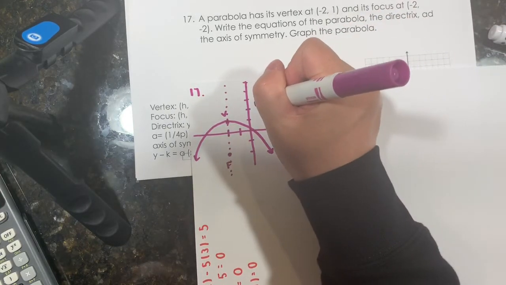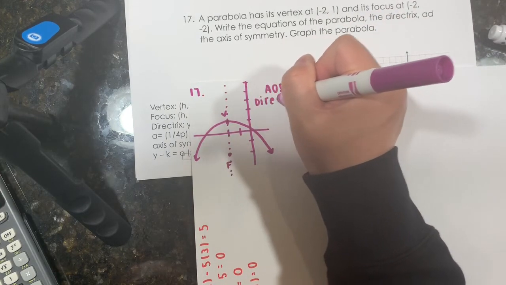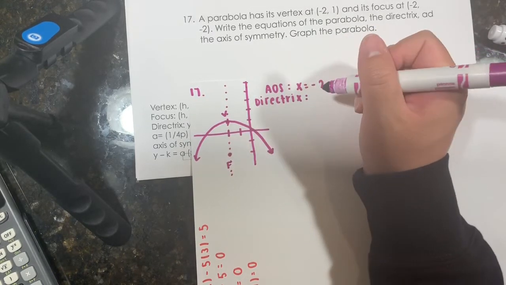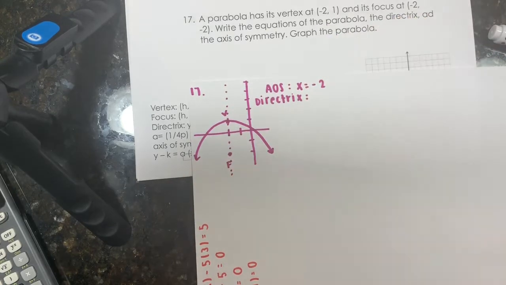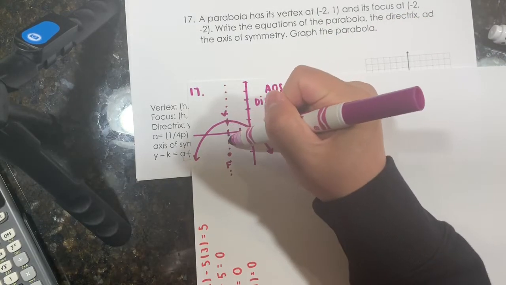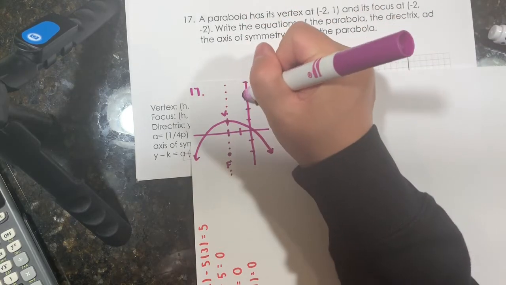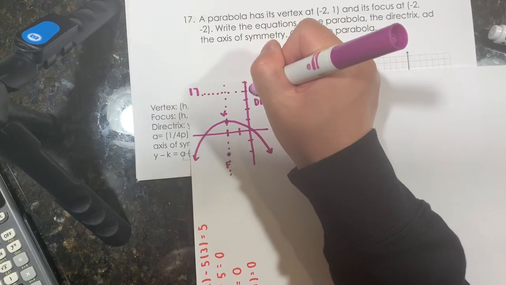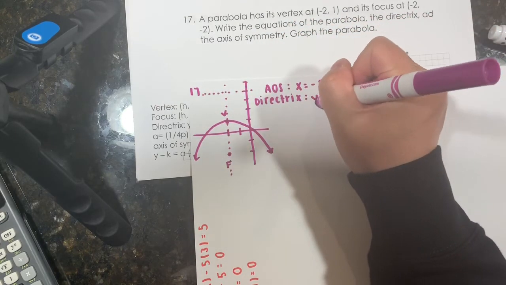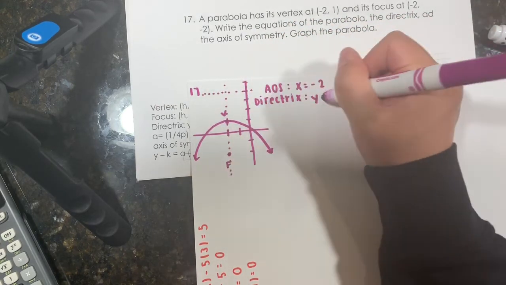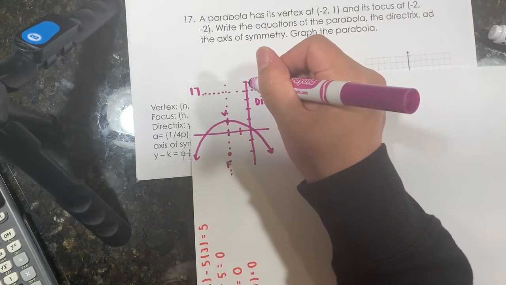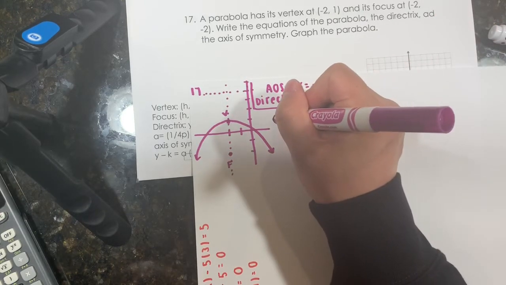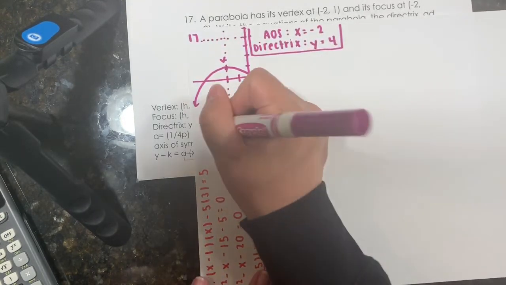Now my directrix is going to be the same number of spaces between the axis of symmetry and the vertex and the focus. So I'm going to count 1, 2, 3. 1, 2, 3 means that this right here is going to be my directrix. And that crosses the y-axis at 1, 2, 3, at positive 4. Now these are going to be your first two answers. Then my equation of the parabola is going to be as follows.